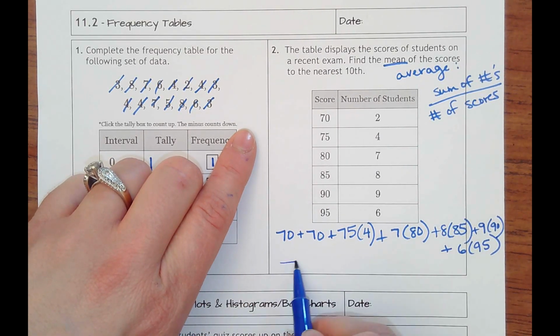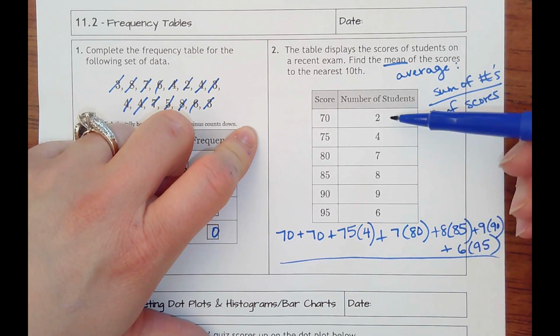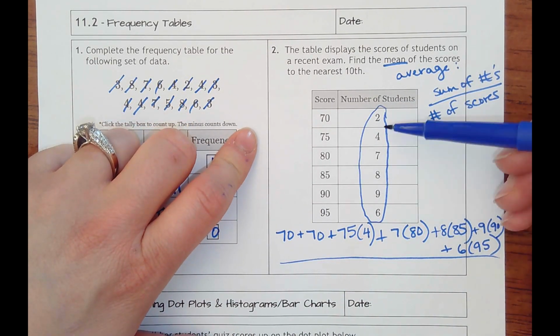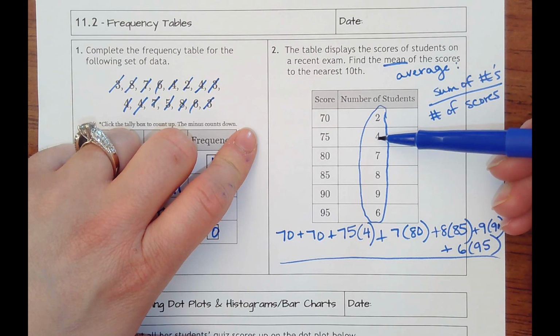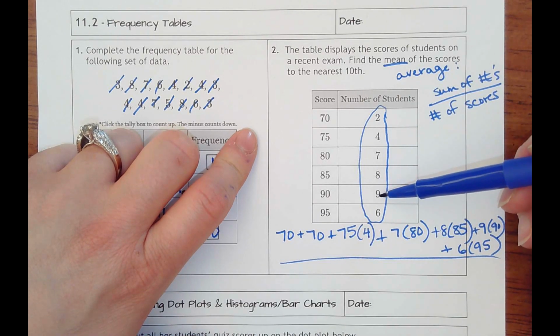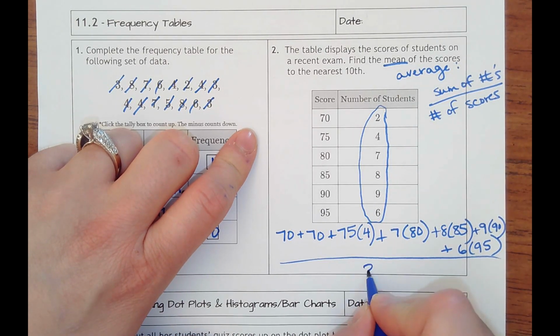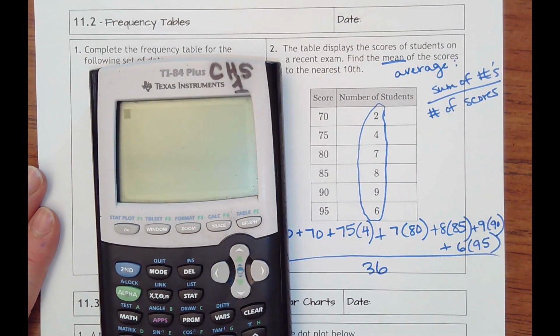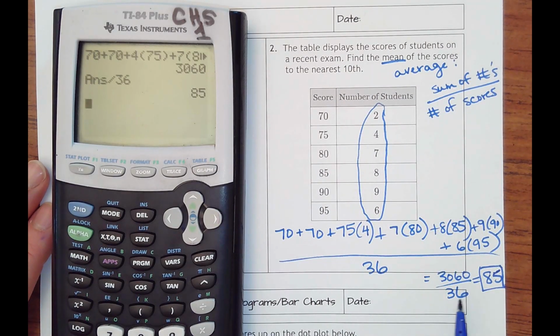And then you'll divide that by how many scores. We'll add up all of these, and then I'll tell you how many kids took the test. So we would say 2 plus 4 is 6, plus 7 is 13, 13 plus 8 is 21, 21 plus 9 is 30, plus 6 is 36. So I'm going to go ahead and do that on my calculator. And I got a total of all the scores to be 3,060 points divided by 36 test scores that got an average score of 85, which looks pretty good to me.